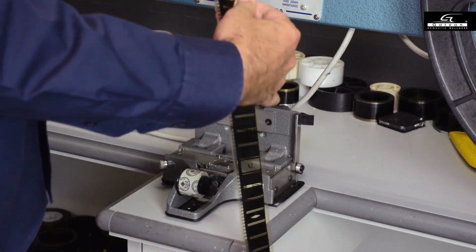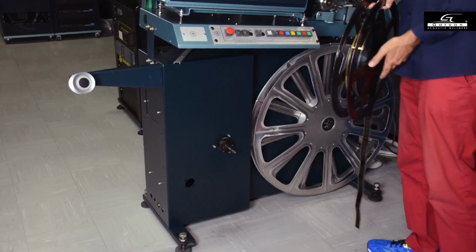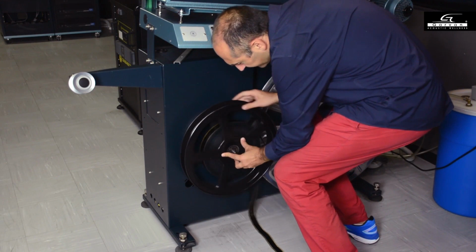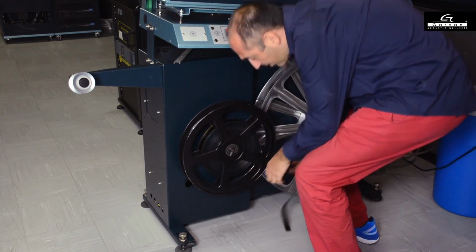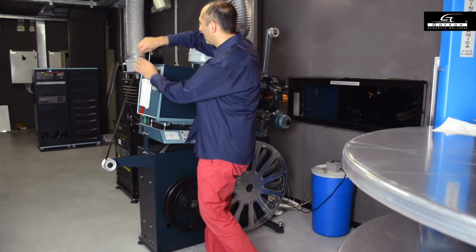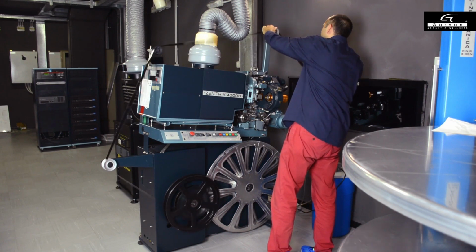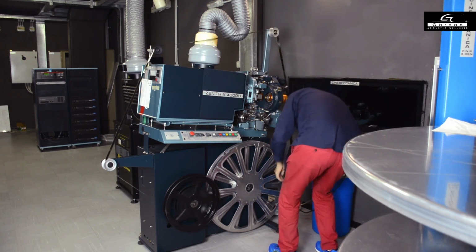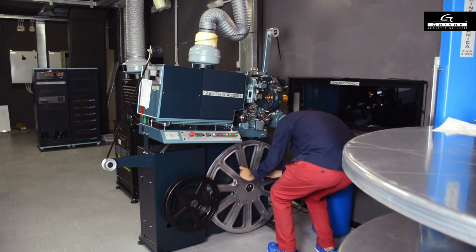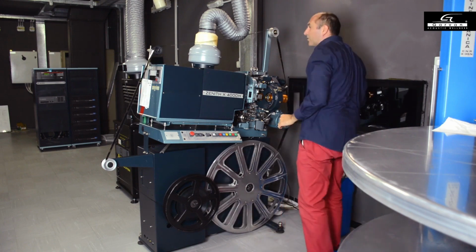After the film is prepared, we place it inside the machine for further processing. We mount the removable coil. In this case, on this machine, we close the pin and we pass the film through the various passages. And now we proceed to wrap it on the machine in the first winding reel.